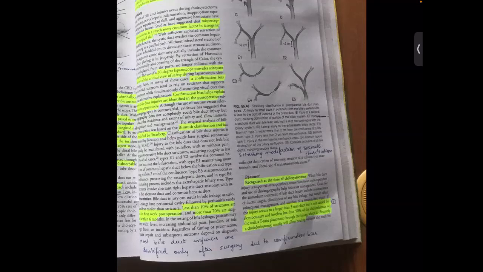So 2 types of presentation. One is recognized at the time of surgery. Other is recognized after surgery. So what is the incidence? So less than 10% of strictures are found in the first week post-operatively, and more than 70% are diagnosed within 6 months. So most of them are delayed presentation only.